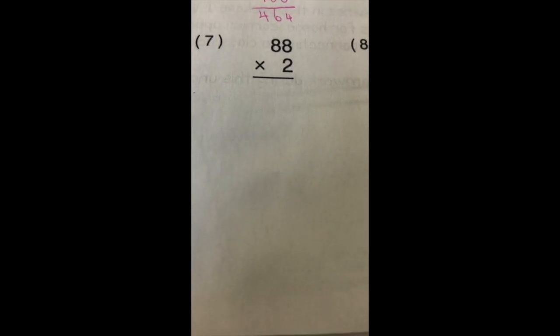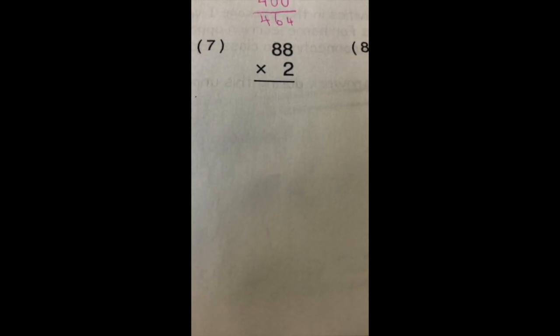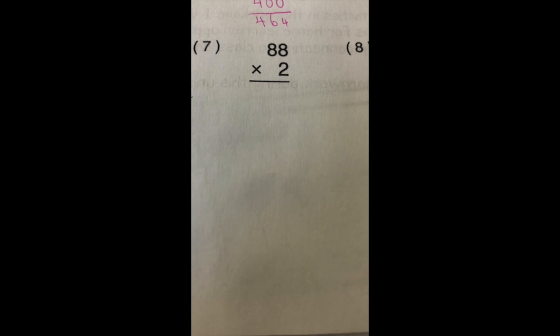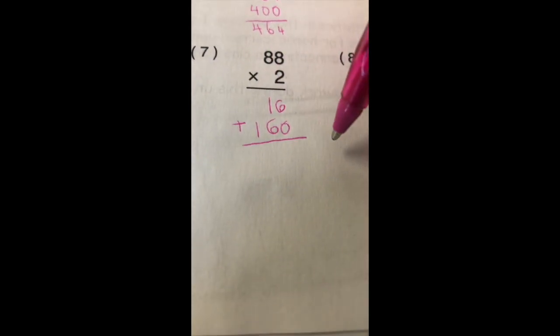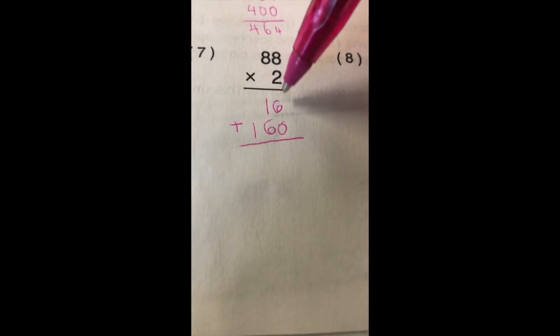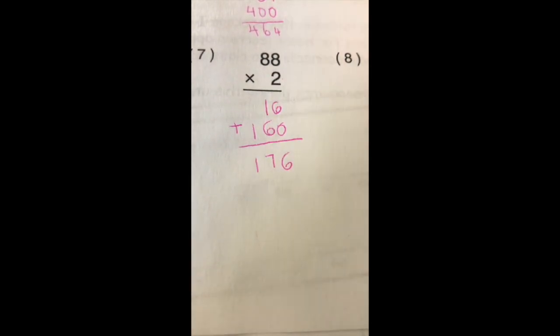But I'm going to go through it with partial products because I'm modeling the strategy for people who are still practicing this strategy, right? If you got this a different way, that's okay too. Check your answer. If your answer matches the answer that we get from partial products, that means you're on the right track and you're doing the right thing. So 8 times 2 is 16. Now 80 times 2, I add a 0, and it's going to be 16 with a 0 because it's times multiples of 10. All right, 6 plus 0 is 6, 1 plus 6 is 7, and 1 plus nothing is 1.